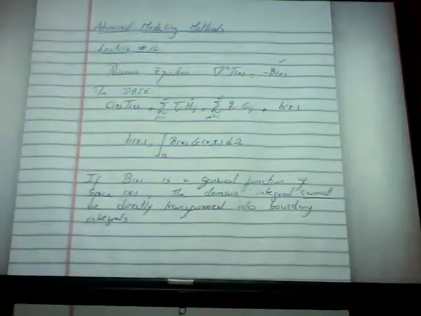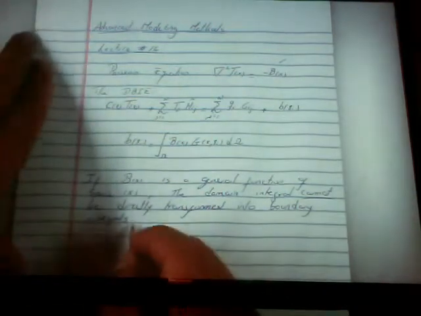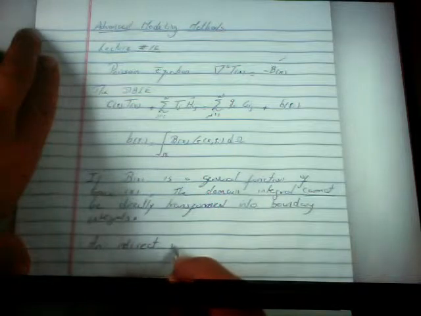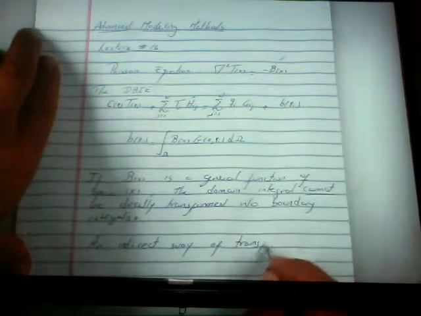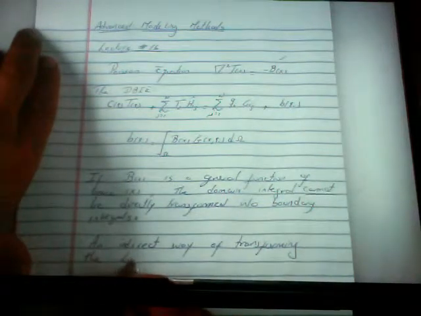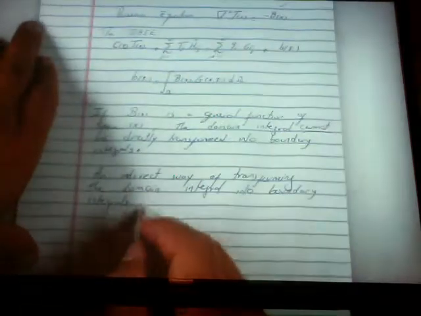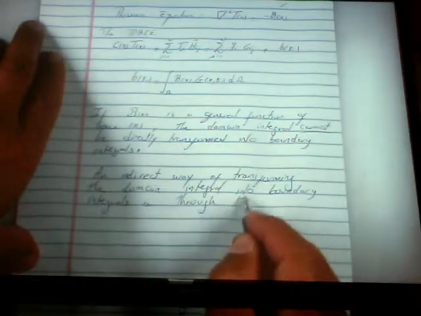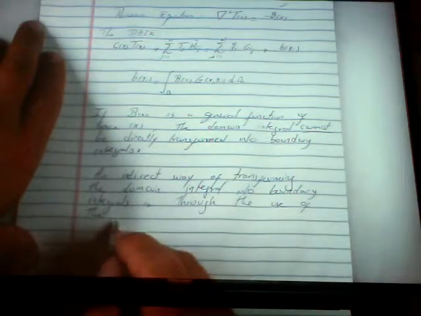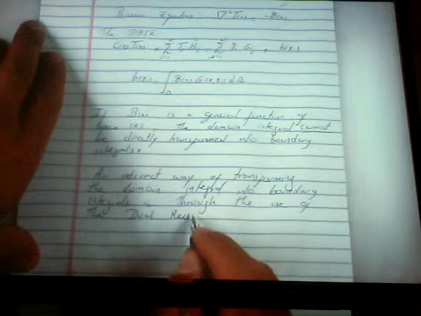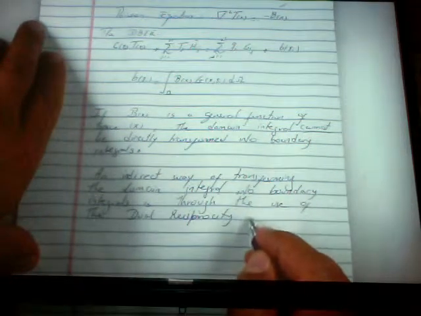We're going to look at an indirect way of transforming the domain integral into boundary integrals, through the use of the dual reciprocity method.